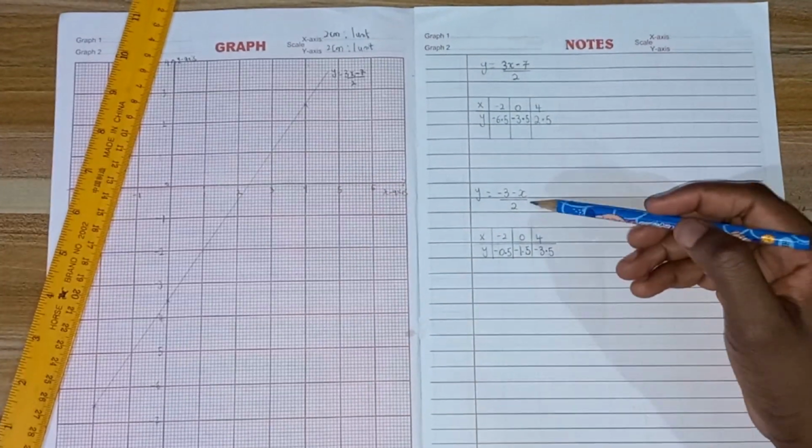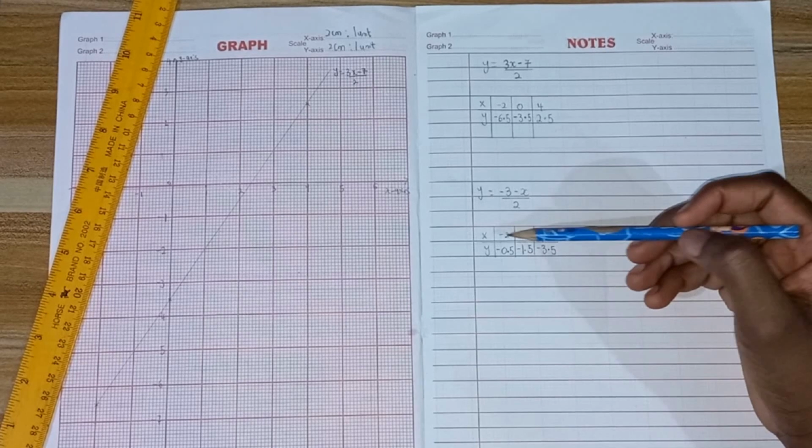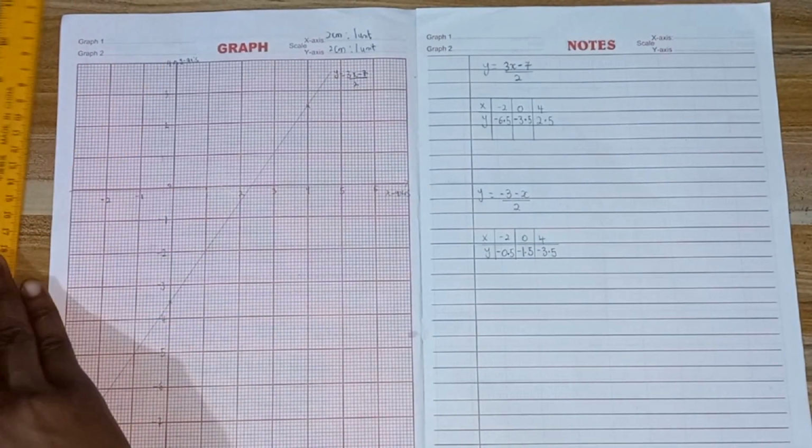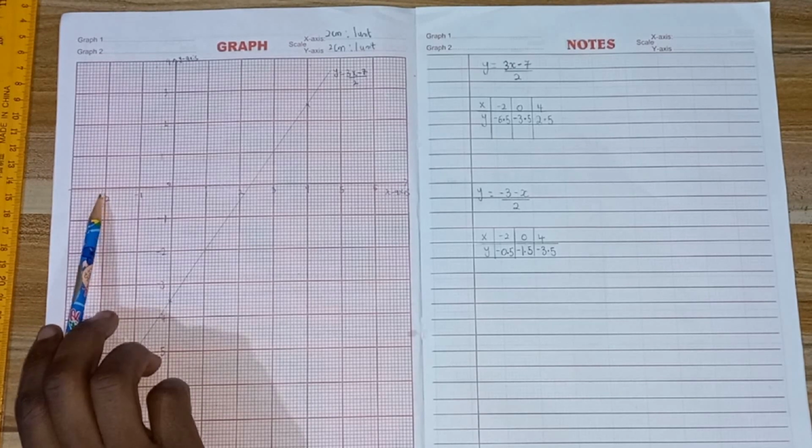So this is the line for that equation. Let's go to the second equation. The second equation is when x is -2, y is -0.5.